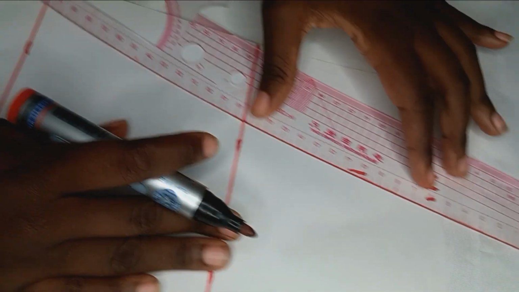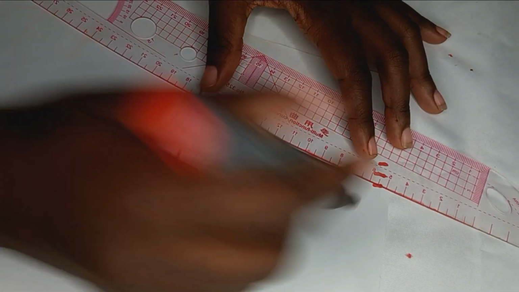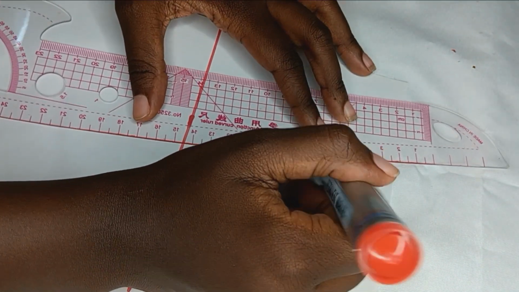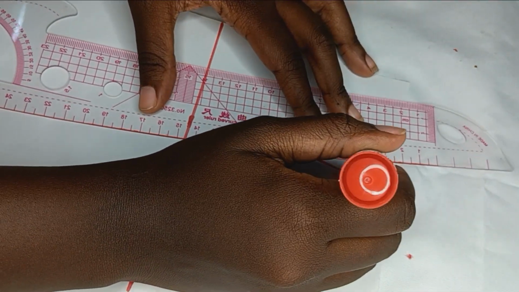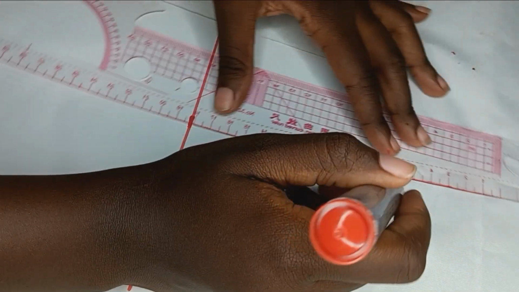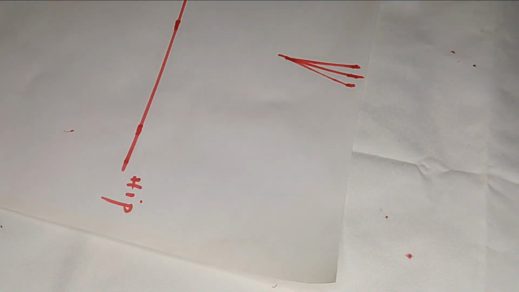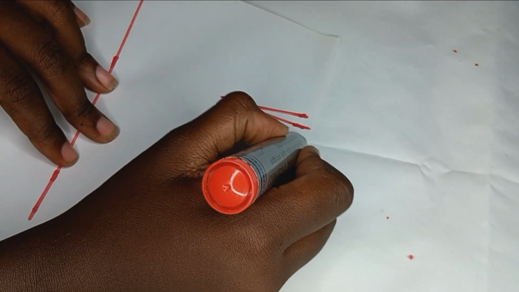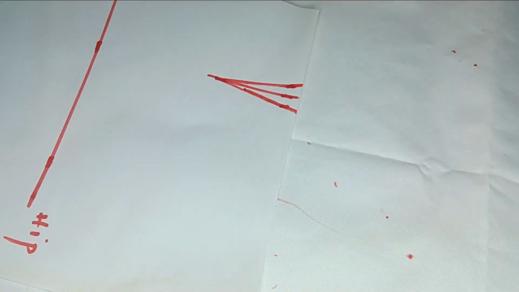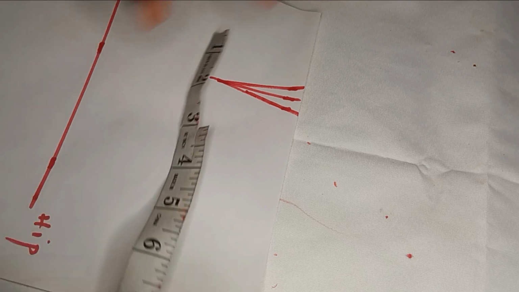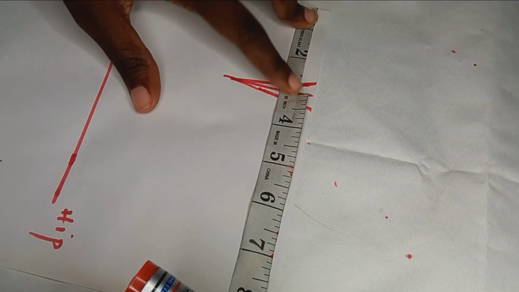Please do not forget, your nipple to nipple measurement divided by 2 is what you would use to get your dart line. Do you get? And then you would come out by 0.5 inches on both sides, and that is how you will get your dart on the waistline. Do not forget, because you're going to be cutting your material on fold, there are going to be 2 darts in front of the skirt and 2 darts at the back of the skirt.